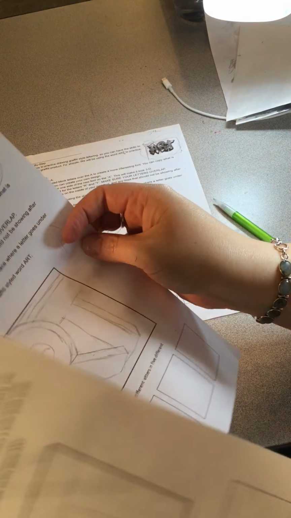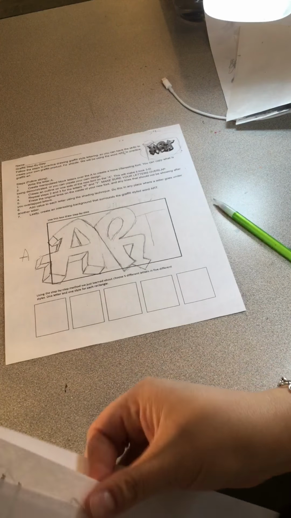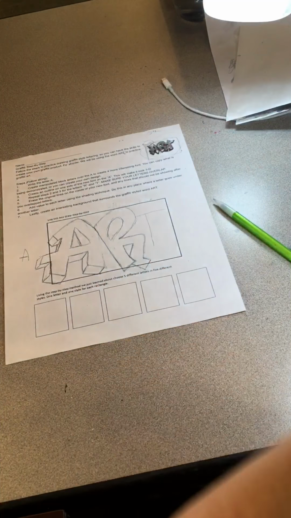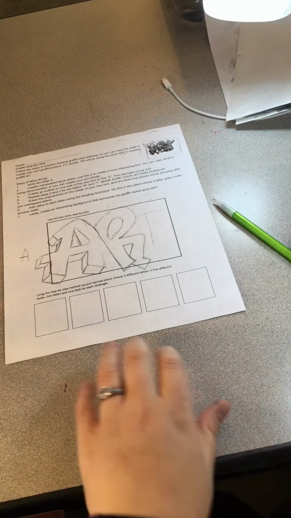You don't have this on your worksheet, so let me give you this one so you can look off of that. We're basically just copying that there. Okay, will that help a little bit? You're kind of copying what you see there.